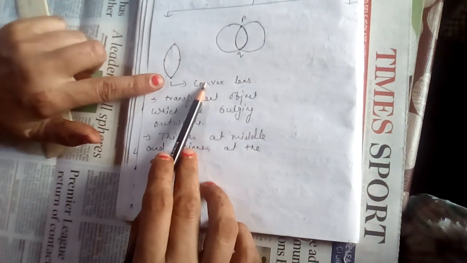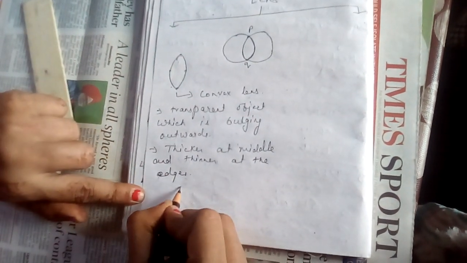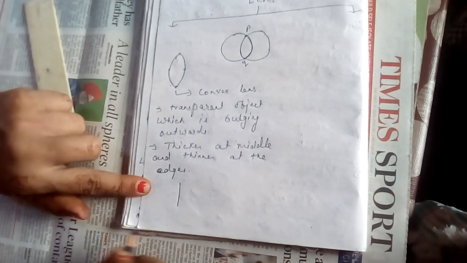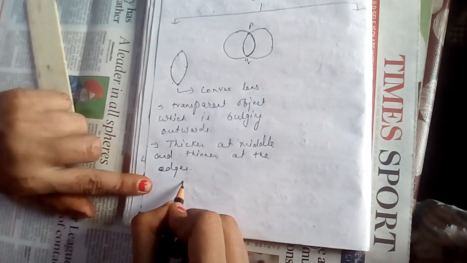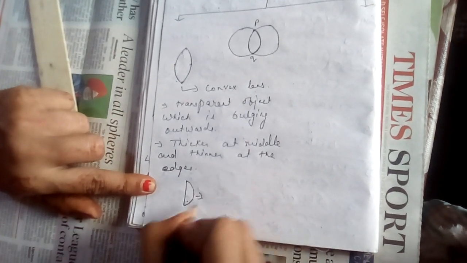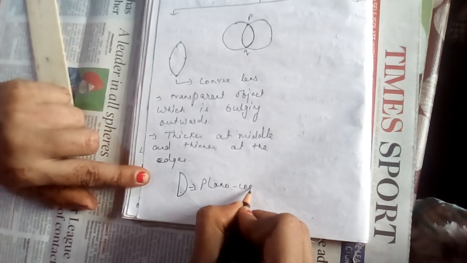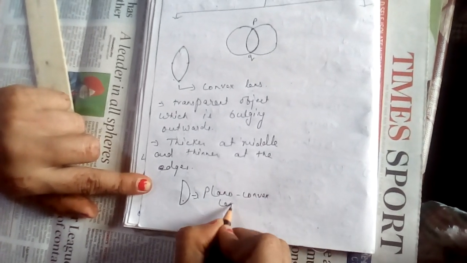In a convex lens, if one part is plane and the other part is curved, this type of lens is known as a plano-convex lens.